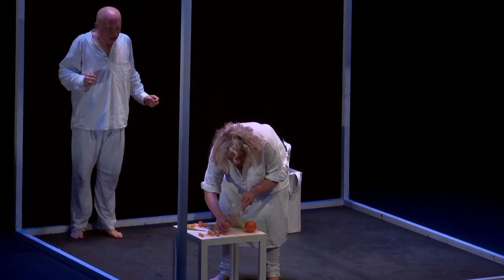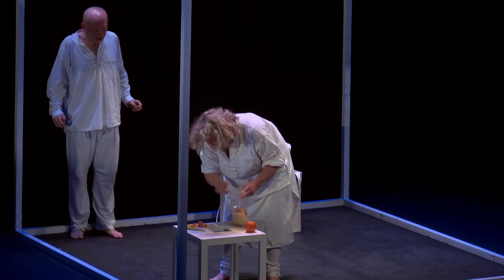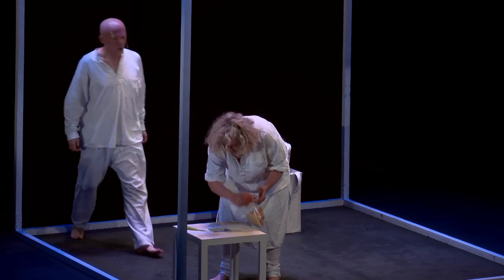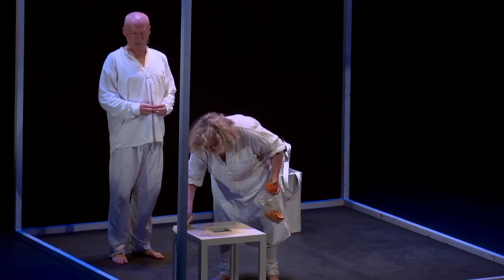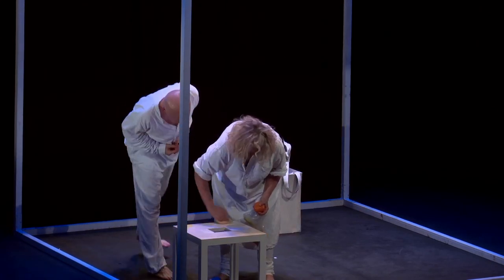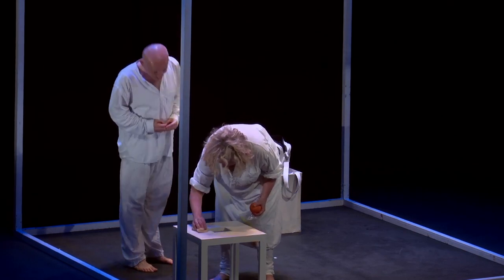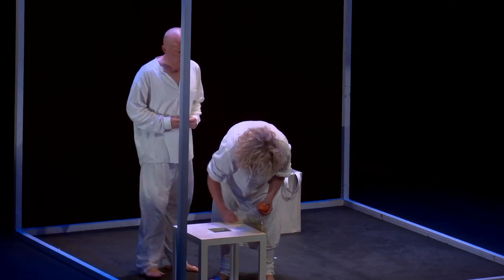Because the orange is real, but infinity isn't. Infinity only exists in the imagination, not in real, true life. It does? No, it doesn't. Does? It doesn't. It does? Doesn't.